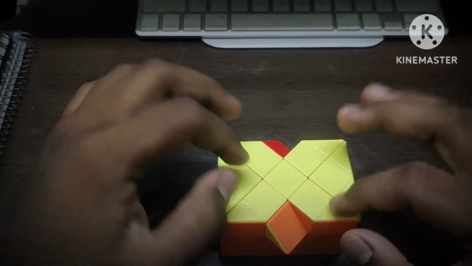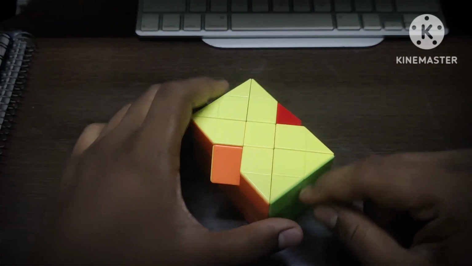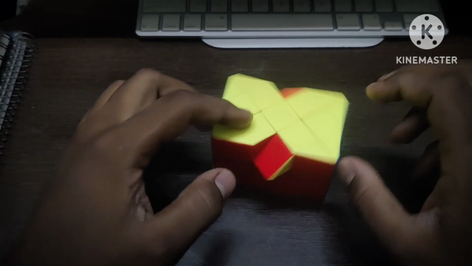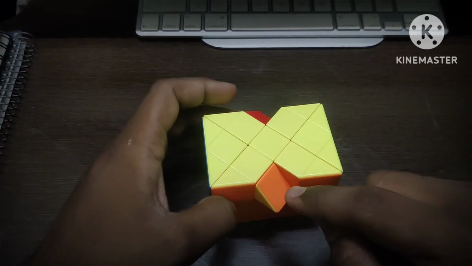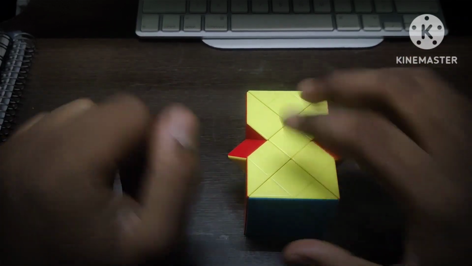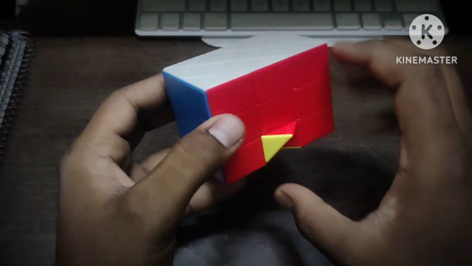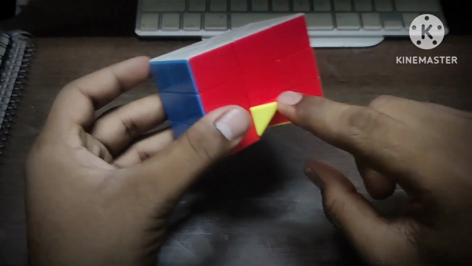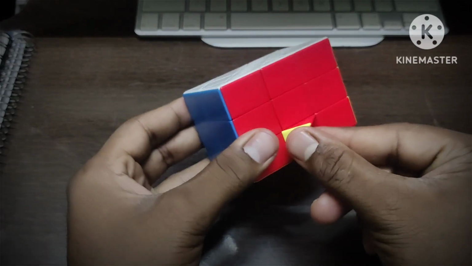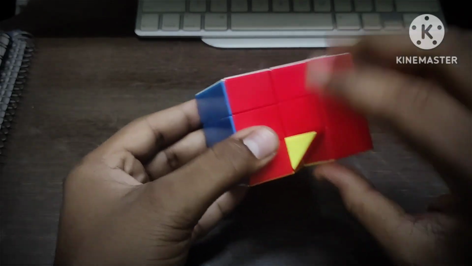You see that now both pieces are in correct position, and these pieces are also in the correct position, but not arranged in the correct way. Okay, so now you just flip the cube towards the inverse of the cube, and then perform the right algorithm until this piece over here finds its place in this manner. Let's do it.